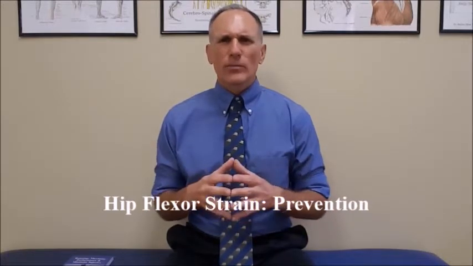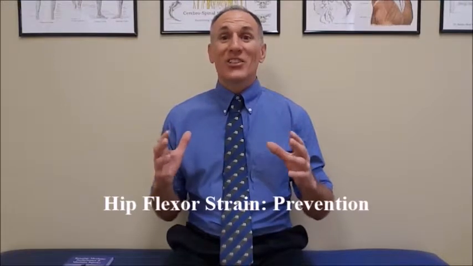Also, strengthening your core. I mention this all the time. You want to make sure that the entire core is strong. The rectus abdominis, the obliques, the transverse abdominis, the inner thighs, the gluteal muscles, the pelvic floor muscles, all of it is extremely important to be strong to help to prevent hip flexor strains.